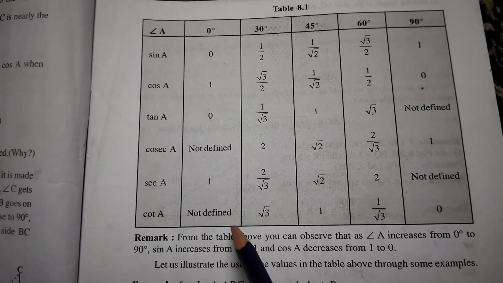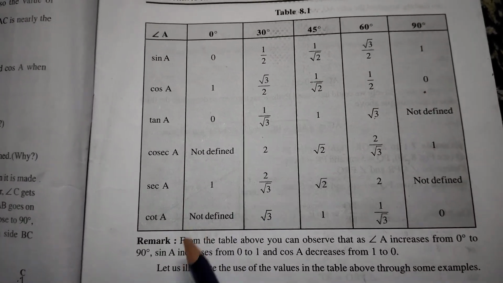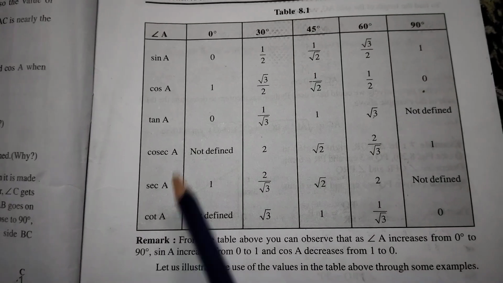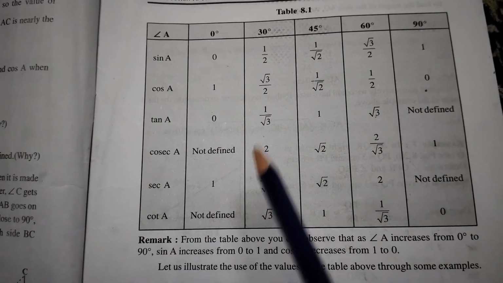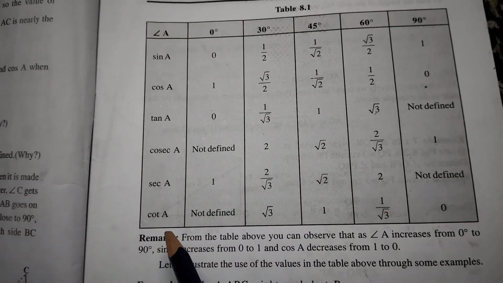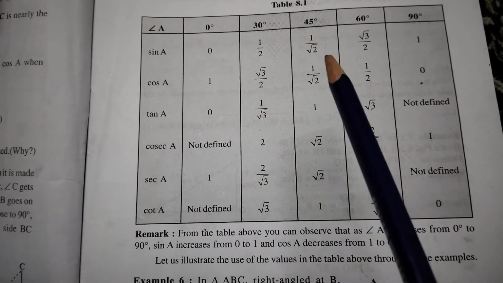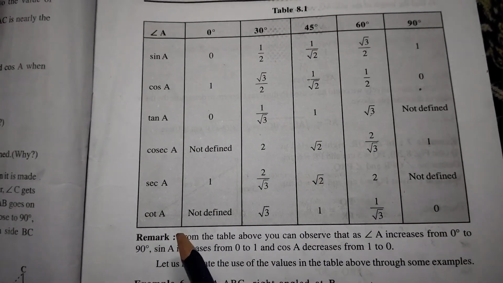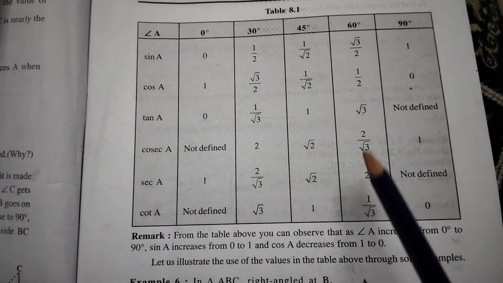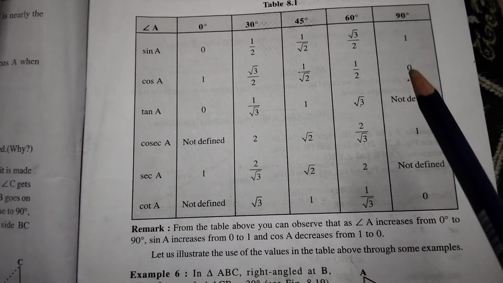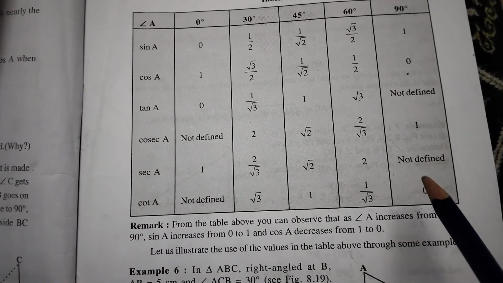Cot is equal to 1 by tan, the inverse of tan. So cot 0 degree is not defined, cot 30 degree is equal to root 3, cot 45 degree is equal to 1, cot 60 degree is equal to 1 by root 3, cot 90 degree is equal to 0.